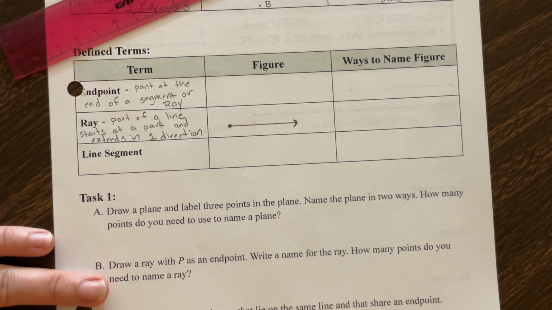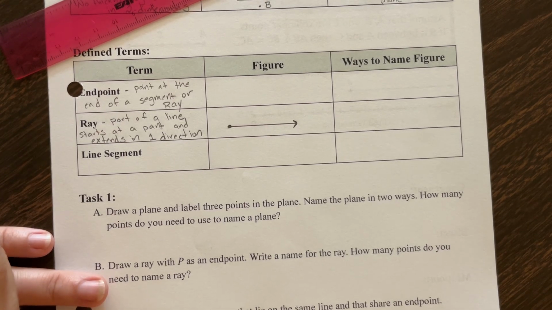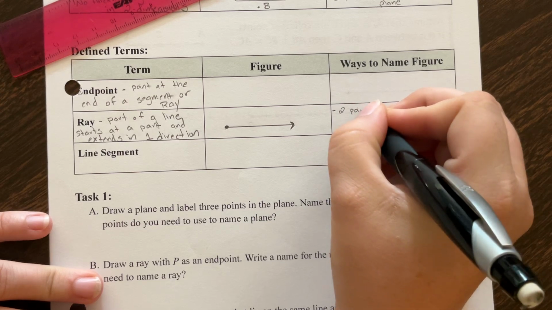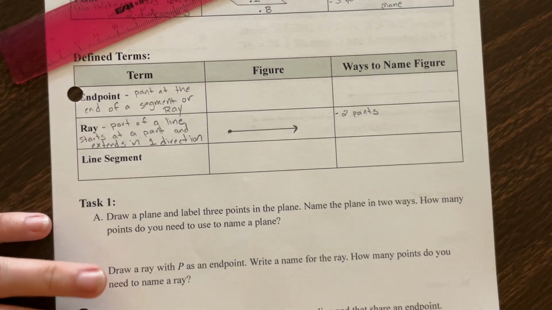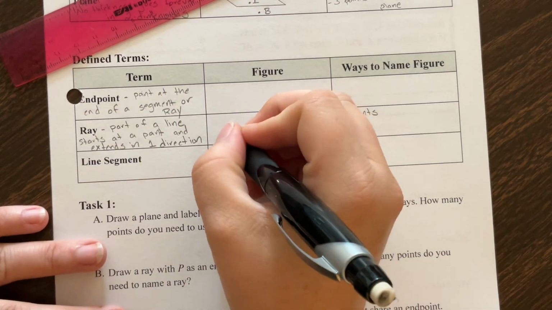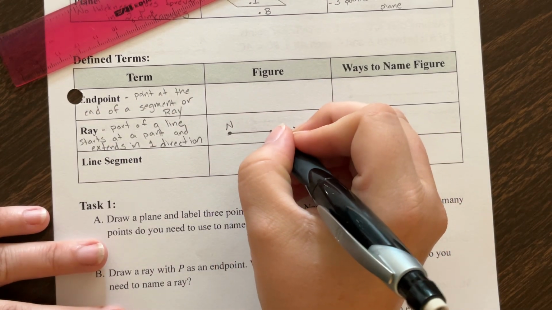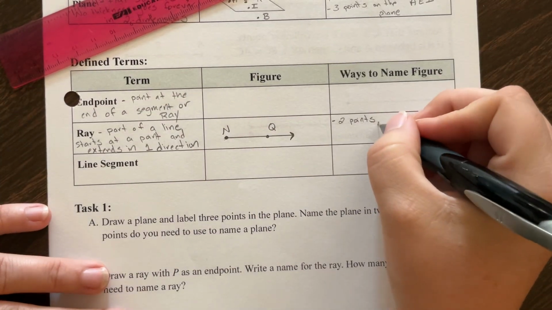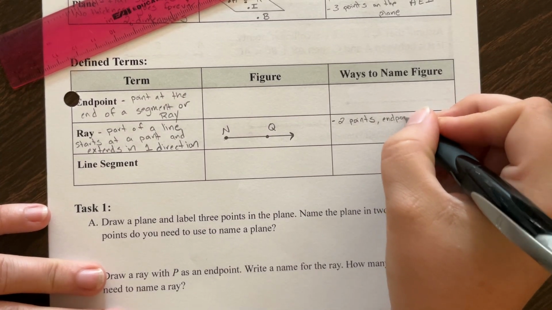Okay. Very similar to a line, we name a ray with 2 points. So I'm going to need names for these 2 points. I don't know. Should we call this N and another point on here, Q? There's 2 points. We name it with 2 points. The endpoint is always first.